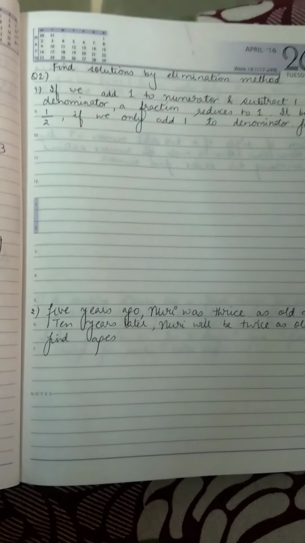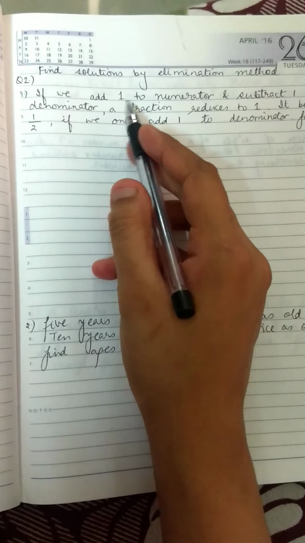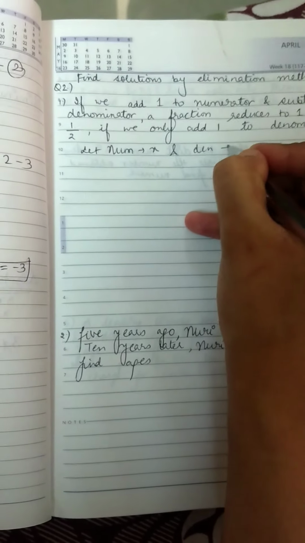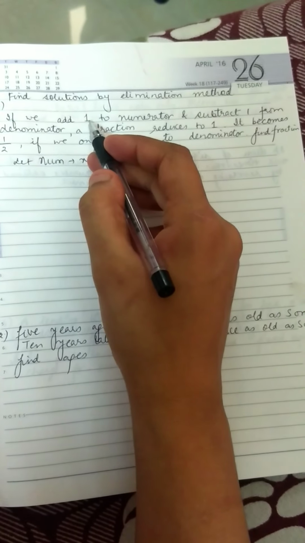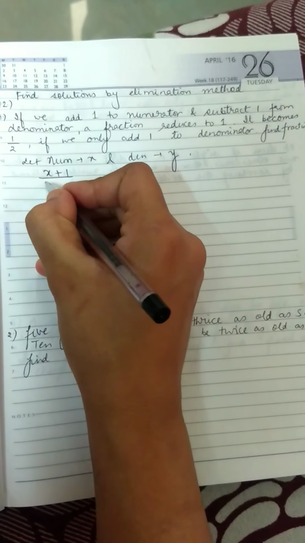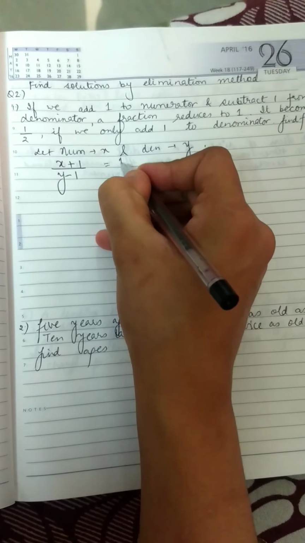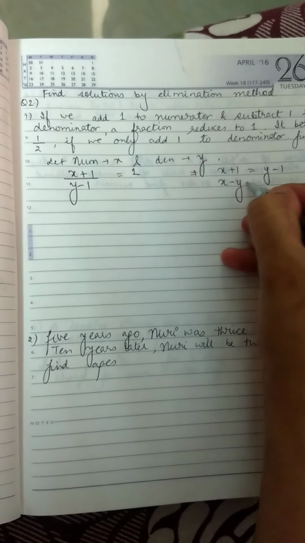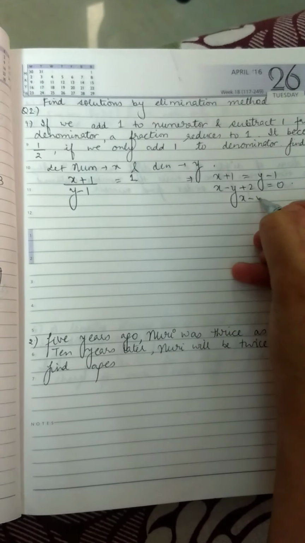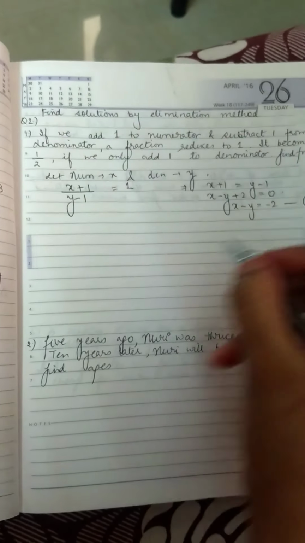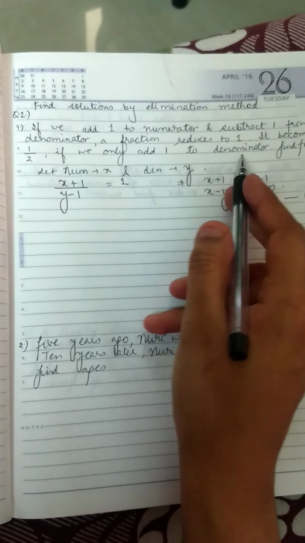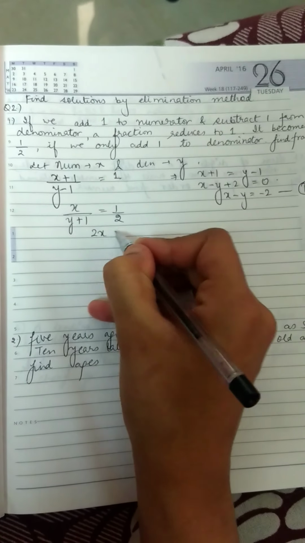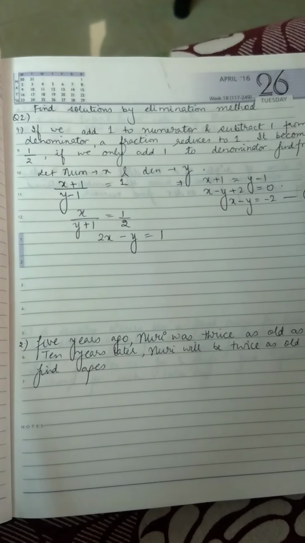So for the elimination method, first we have to form the equations. Let the numerator be x and the denominator be y. So the first equation will become, if we add 1 to the numerator and subtract 1 from the denominator, the fraction reduces to 1. So our equation becomes x - y + 2 = 0. This is our first equation. Second, it becomes half if we only add 1 to the denominator. So 2x - y = 1. This is our second equation.